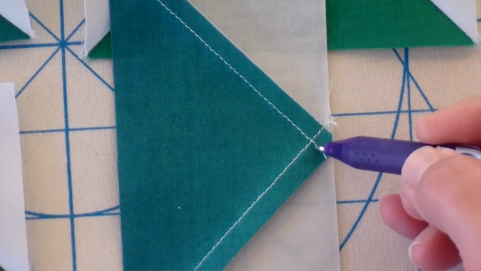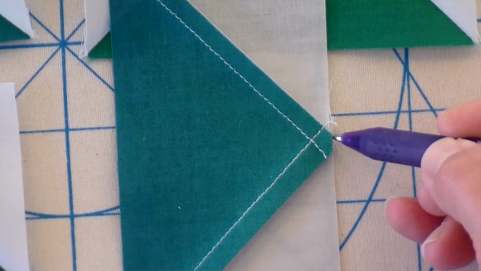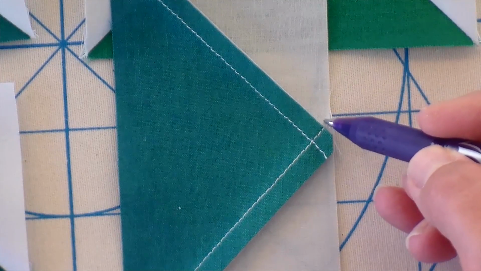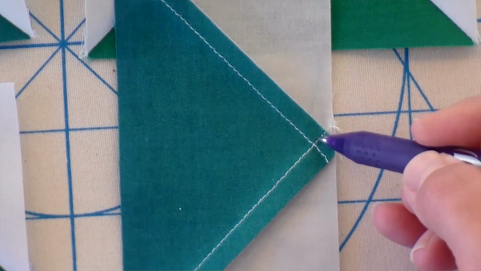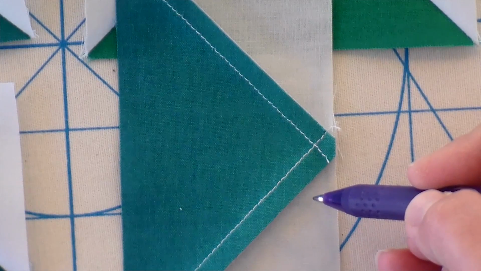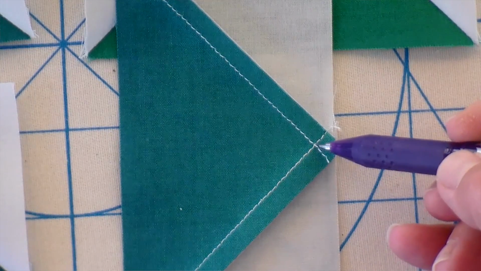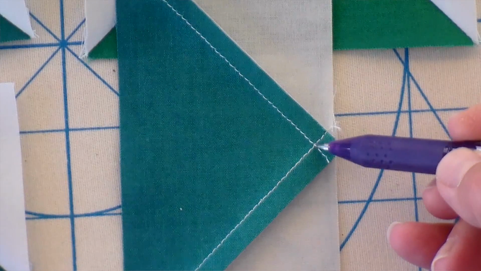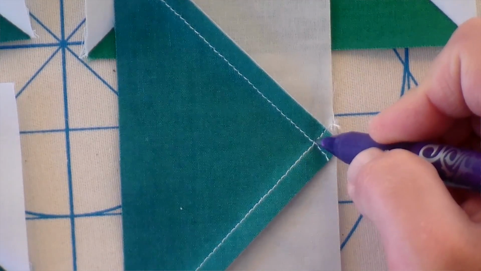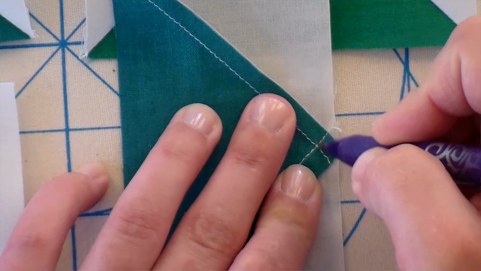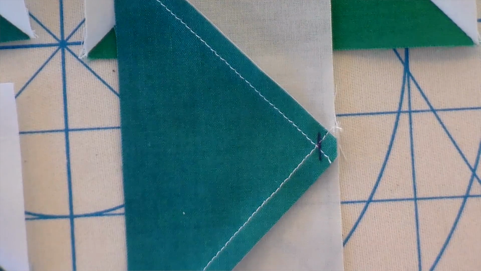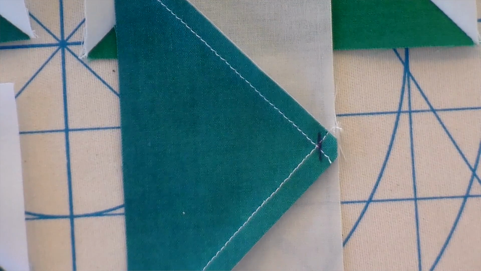But if for some reason this is not a true 1/4 inch from the edge of your fabric, what you're going to do is sew your 1/4 inch seam, and then just jog in a little bit until you hit this point. If you need to come back out to get your 1/4 inch seam, then do that. It's going to be far less noticeable if you have a little wobble here than if you cut off that point. So just make sure that you are stitching right where that line is, just to the right of this X.